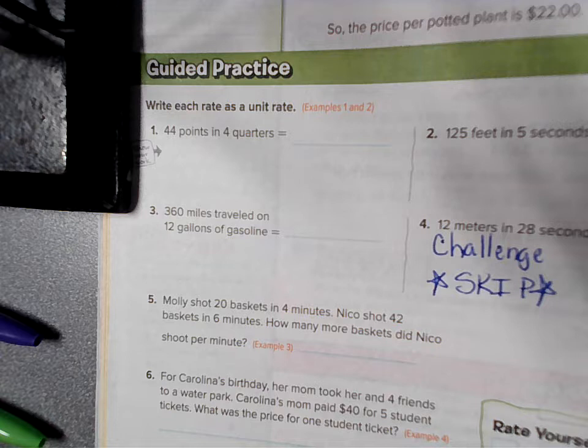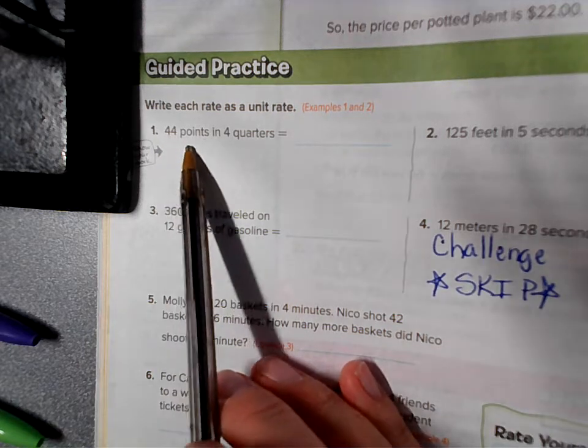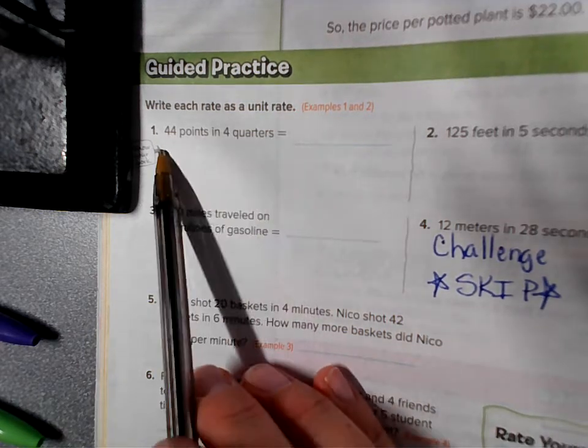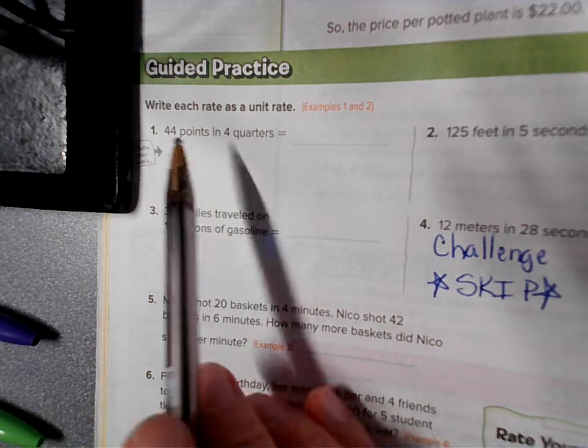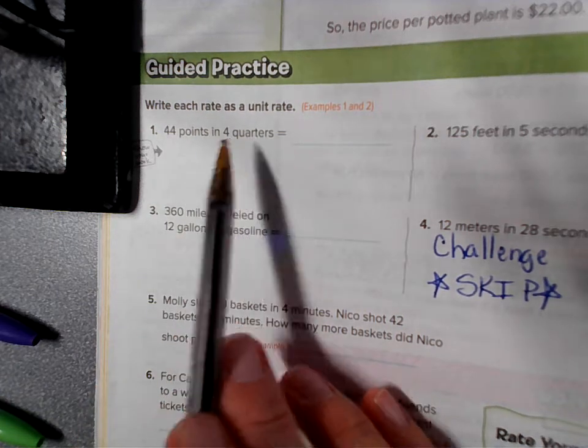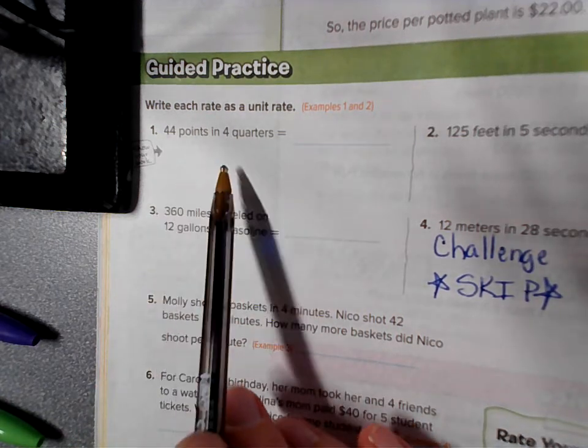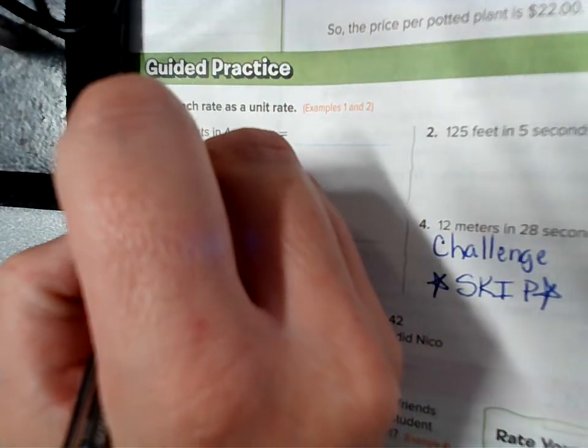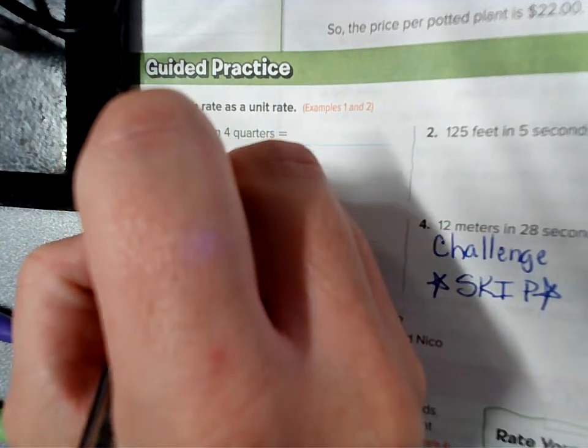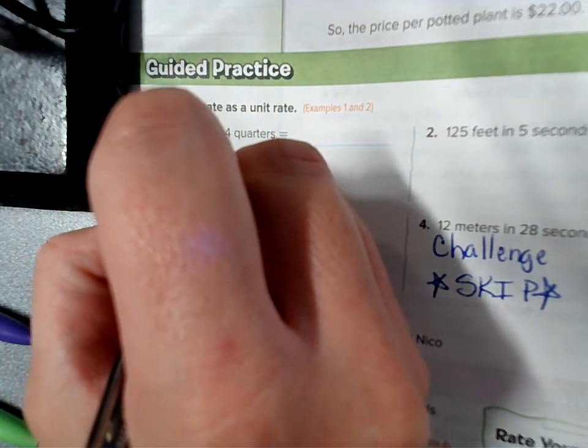So we've got 44 points in 4 quarters. Maybe we're talking about basketball, maybe football, but we want to know how many points they scored in 1 quarter. So first we're going to write our rate as a fraction.